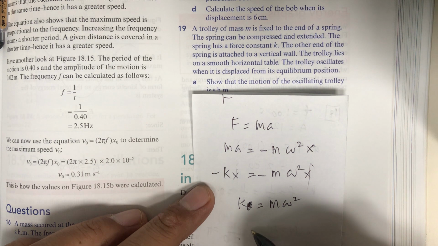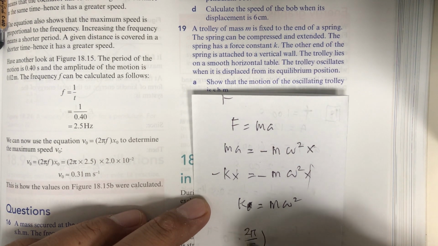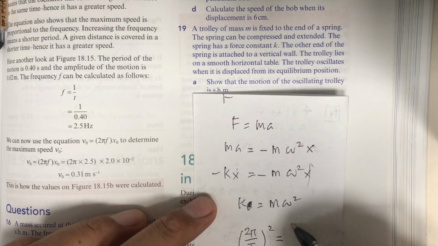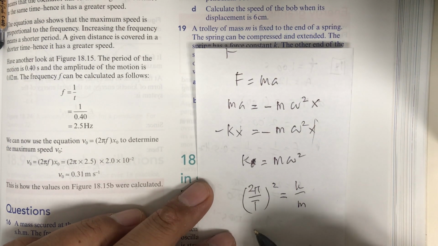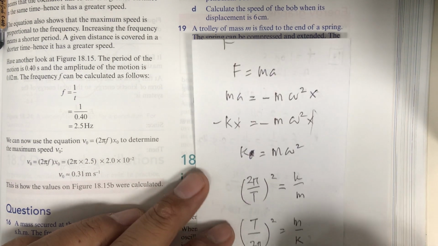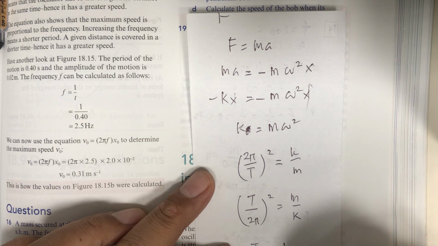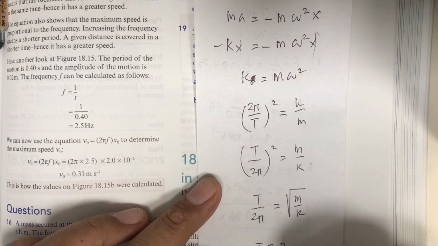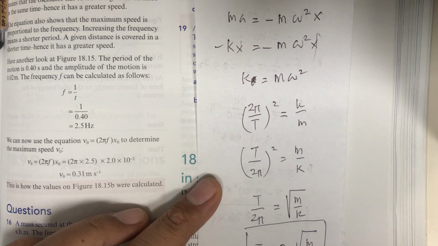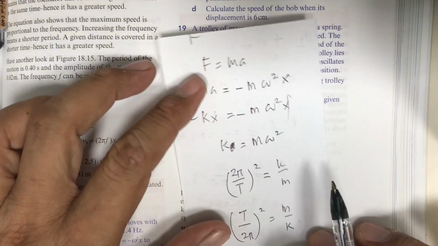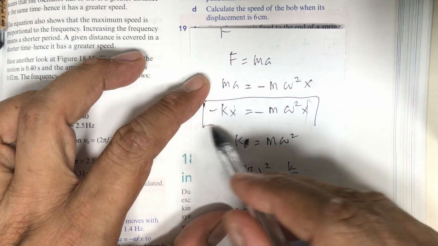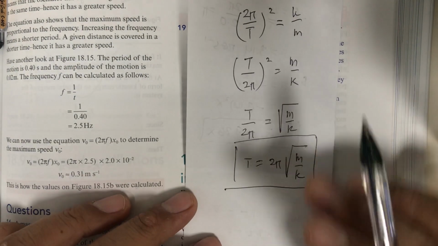So omega is 2 pi over T, squared, equals k over m. So we flip: T over 2 pi squared equals m over k. T over 2 pi equals root of m over k. So T equals 2 pi root of m over k. We start from Hooke's law, that force equals k times x. Yeah, that's it.